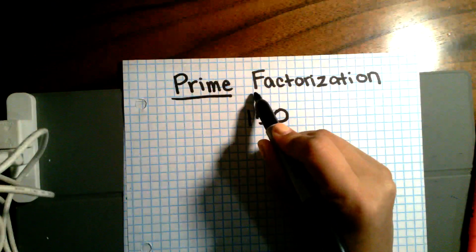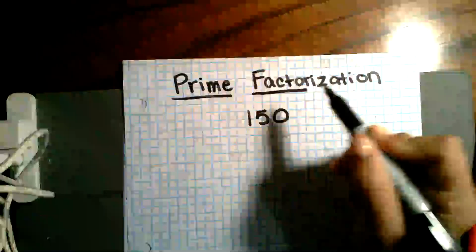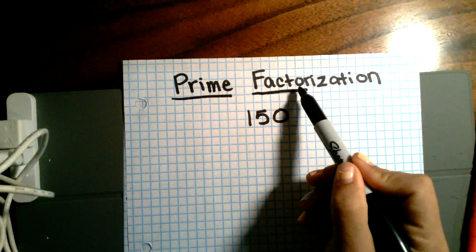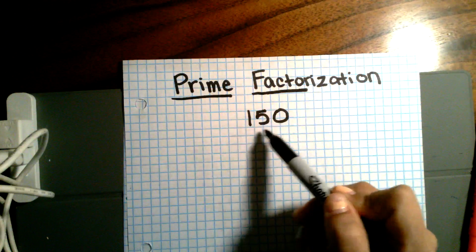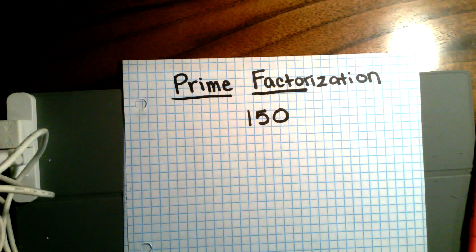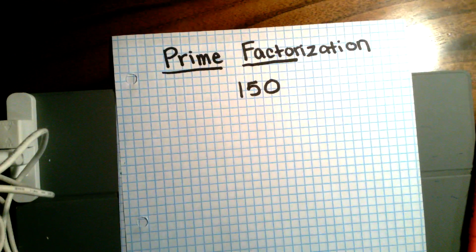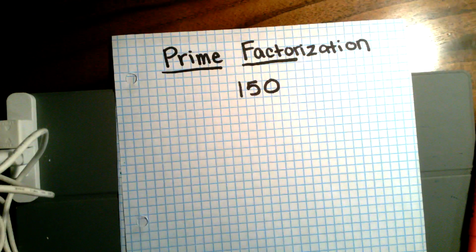Factorization deals with factors, which are values that can be divided into some number. For example, the number 10, its factors could be 1, 10, 5, and 2. All of those values go into the number 10. But we're trying to find the list of prime numbers that when multiplied together will give you 150. And probably the most common way to find this is to use what's called a factor tree.